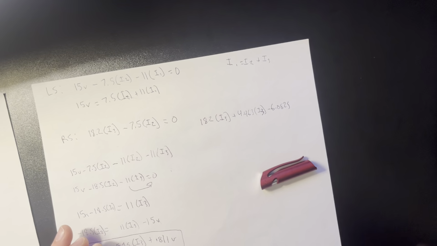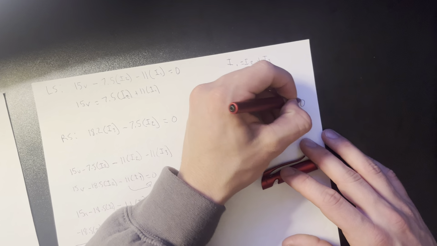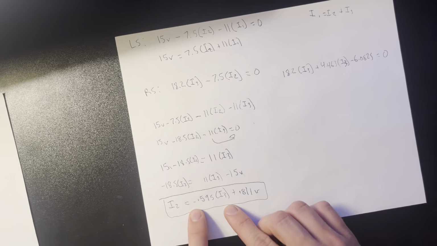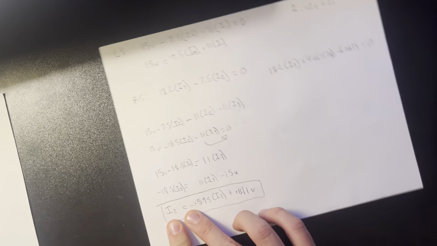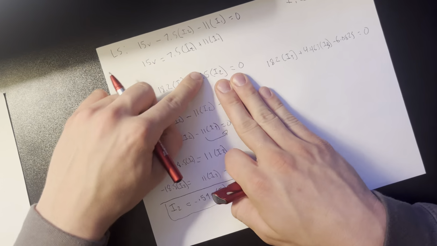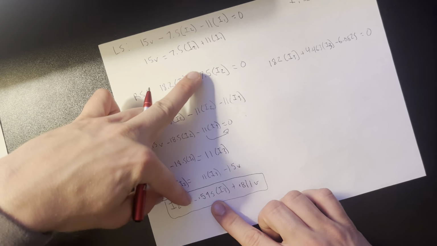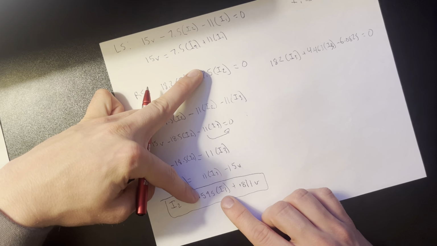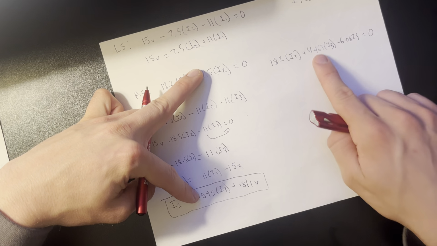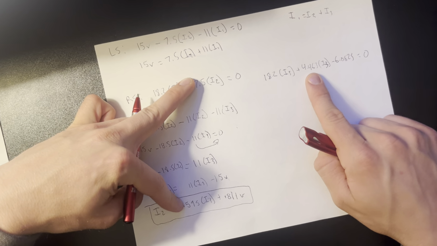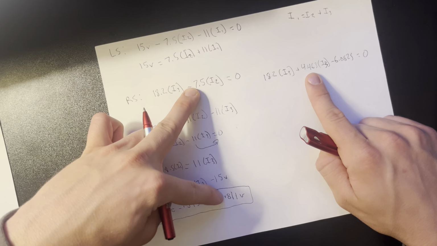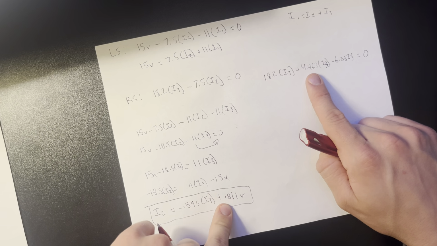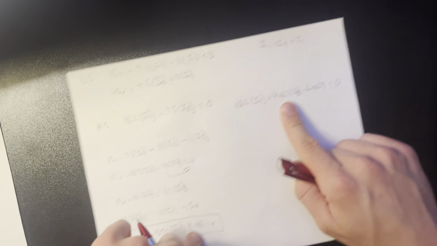Perfect. So now we have this, and it's equal to 0 again. Because this is equal to I2, we can plug this in for I2. So that 7.5 distributed to this negative 0.595 I3, which turned into 4.463 I3, and then this negative 7.5 also distributed into a positive 0.811, which gave us this negative 6.0825.